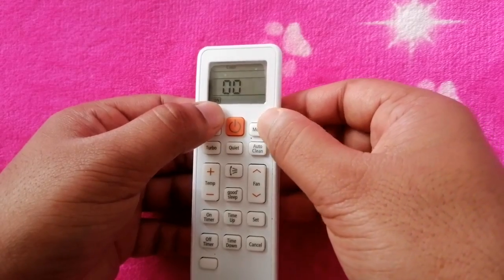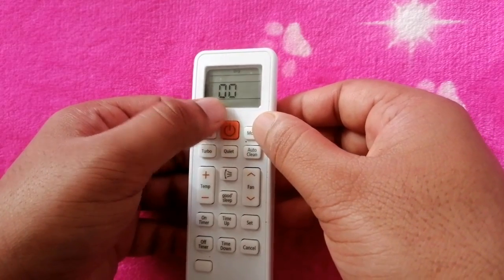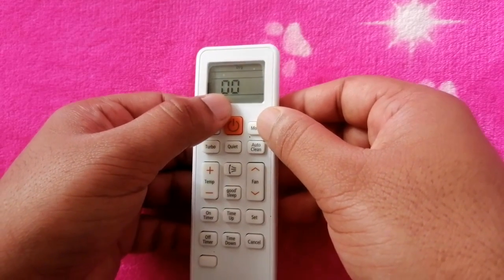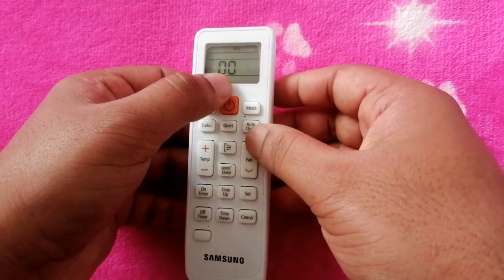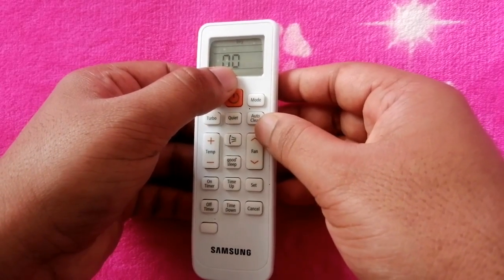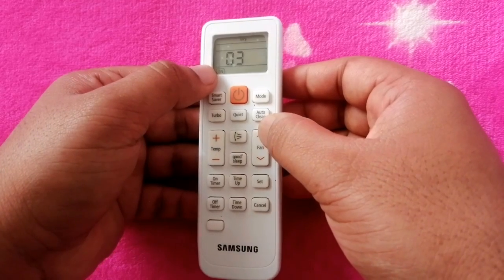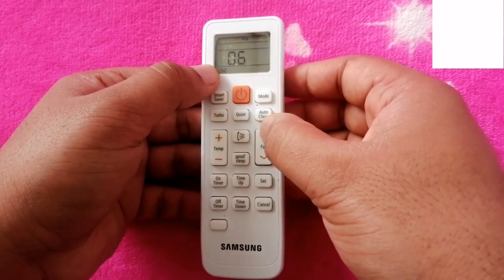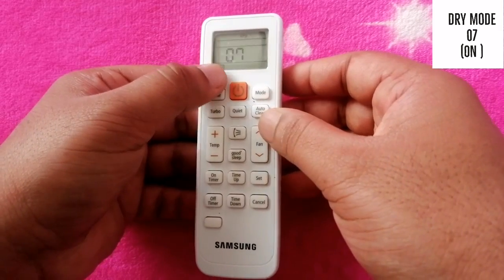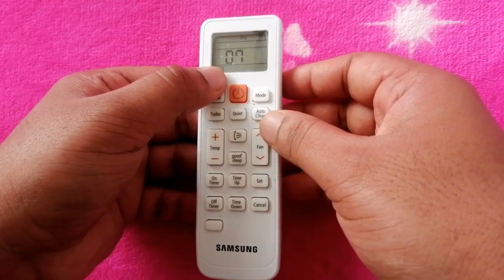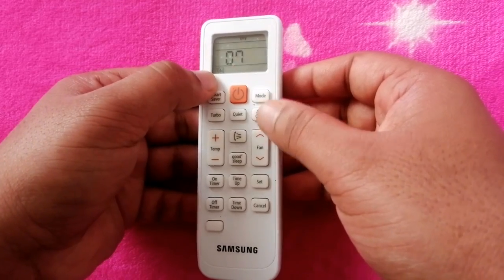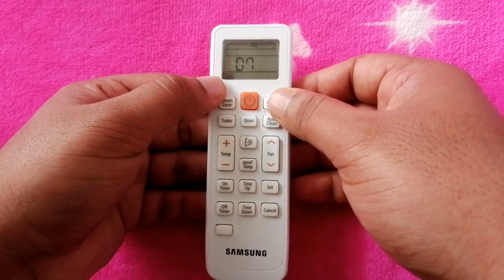Next we have to press mode again. Then we go to the dry mode. On the dry mode we should put 07 here. 7 should be on the right side, that's why we have to use the fan up button. 5 6 7. As you can see, it's 7 here. On dry mode it should be 07 on. Then again we have to press the mode.